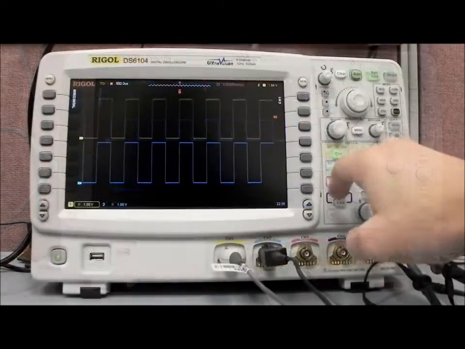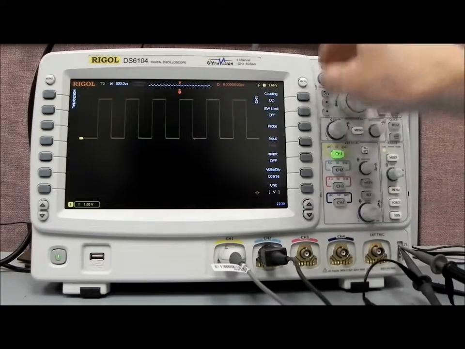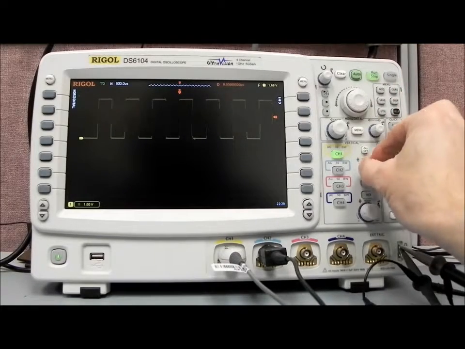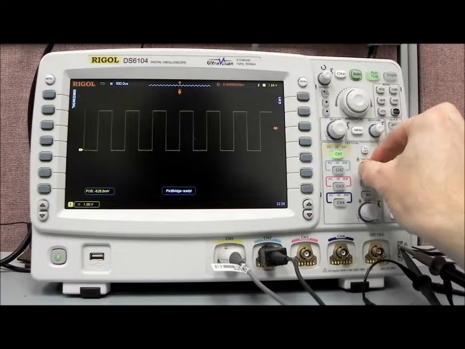So I'm going to disable channel 2 just for clarity here, make the display a little bit more clear. Bring that down.